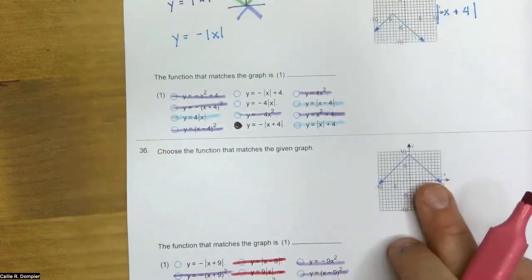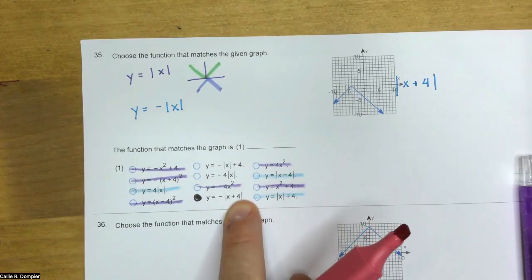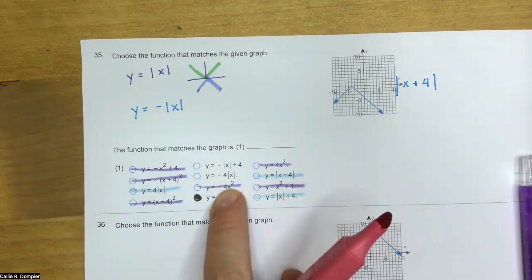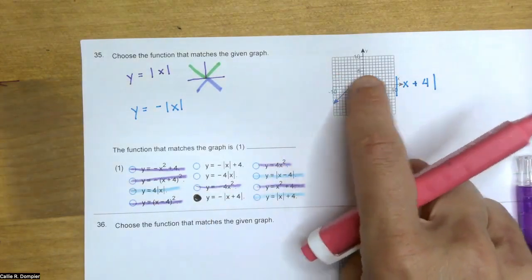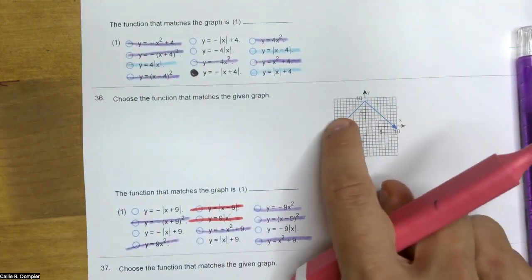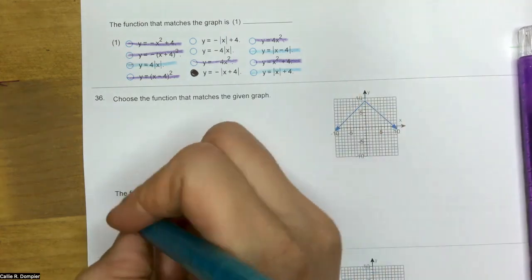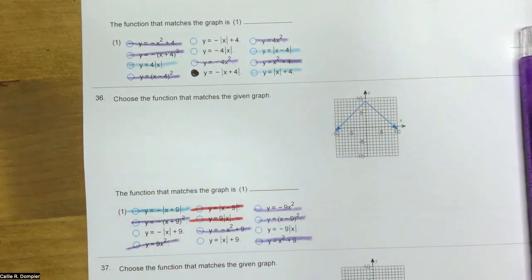So adding to the x moves it along left or right, right? Are we moving it left or right? No. So we can get rid of this one because we are not moving it left or right.